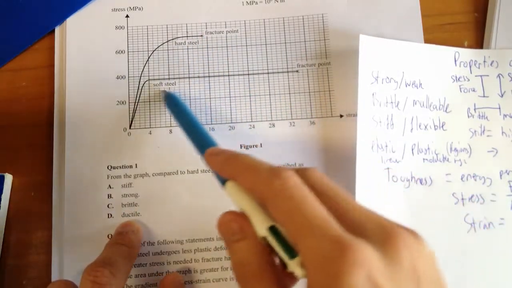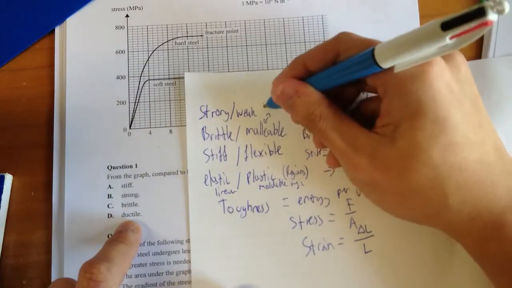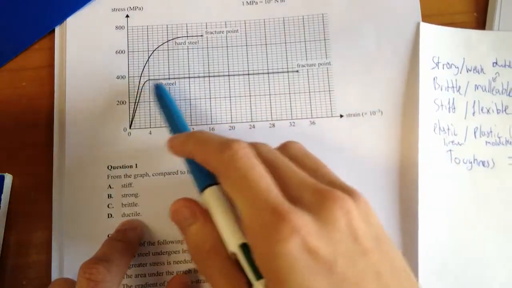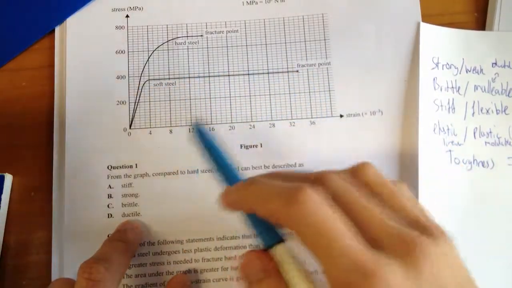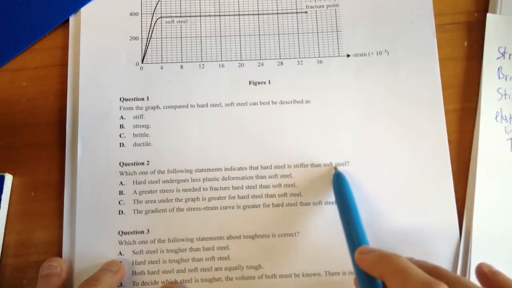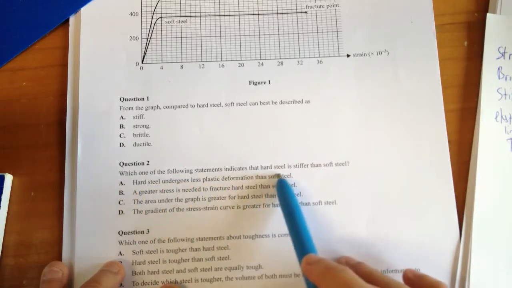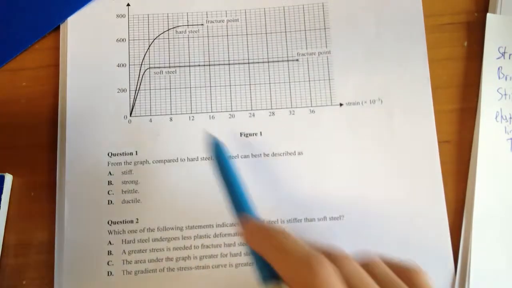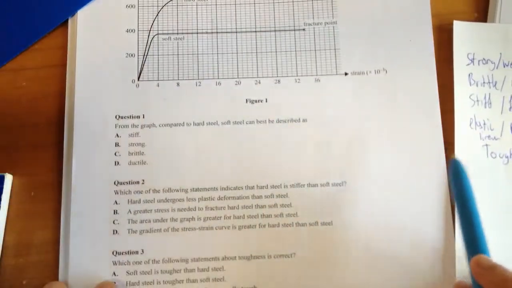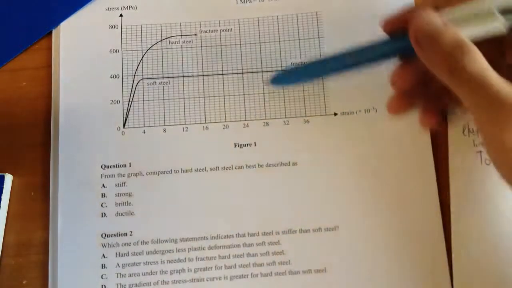Ductile. So, ductile is the same thing as malleable. So we can see soft steel is more malleable, is more ductile than hard steel. Because the hard steel is stiffer than soft steel. So hard steel undergoes less plastic deformation than soft steel. That's a measure of brittleness, okay? Because this is plastic deformation. A greater stress is needed to fracture the hard steel than soft steel. That's a measure of strength.